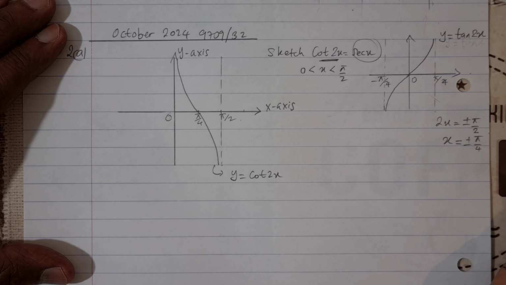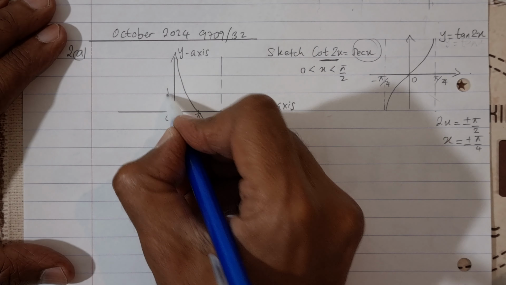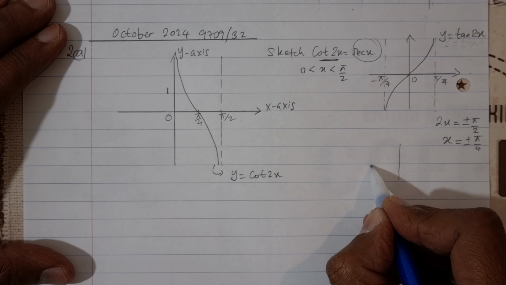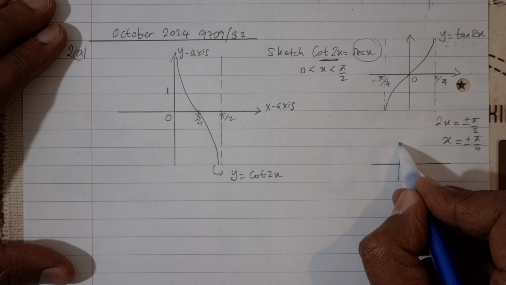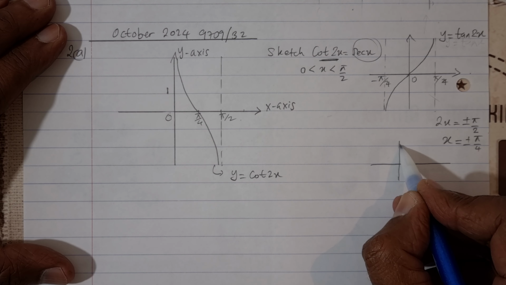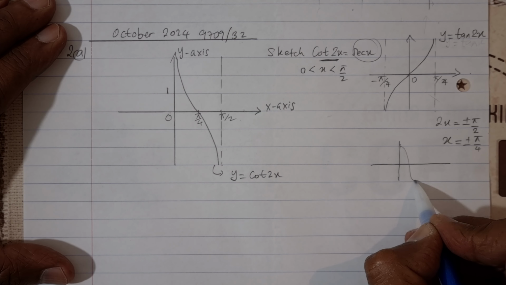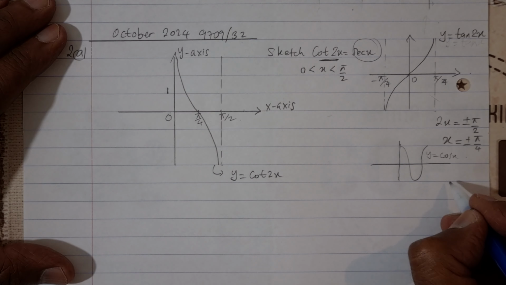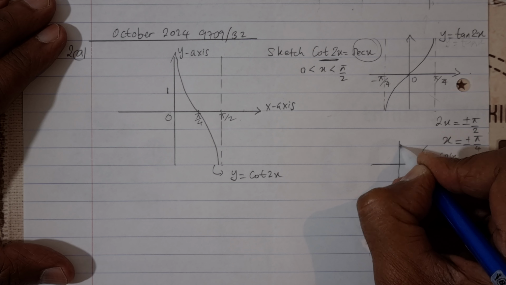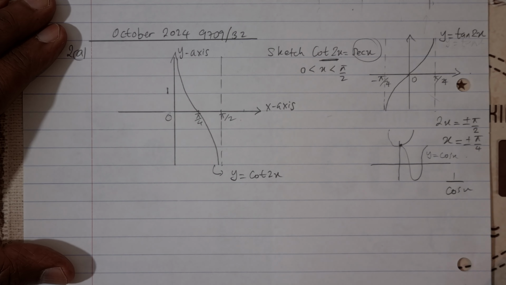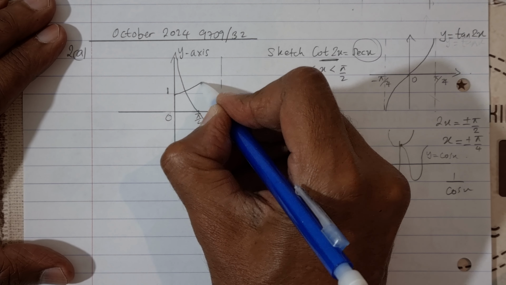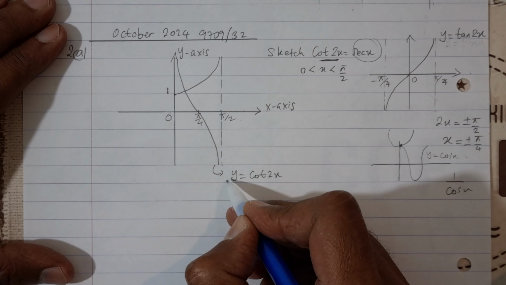And what about sec of x? So sec of x basically starts here from 1, because if you were to have your cos graph, it's going to go like this. That's your y is equal to cos of x. Now, what about sec of x? And sec of x we know is 1 over cos of x. So it's going to start here and go up like this, all the way to pi upon 2.